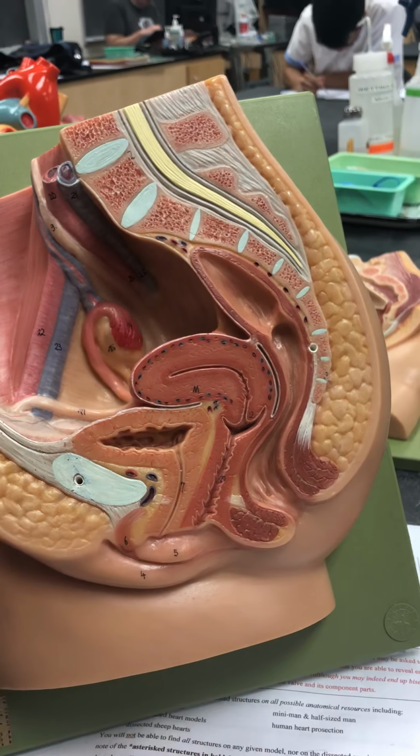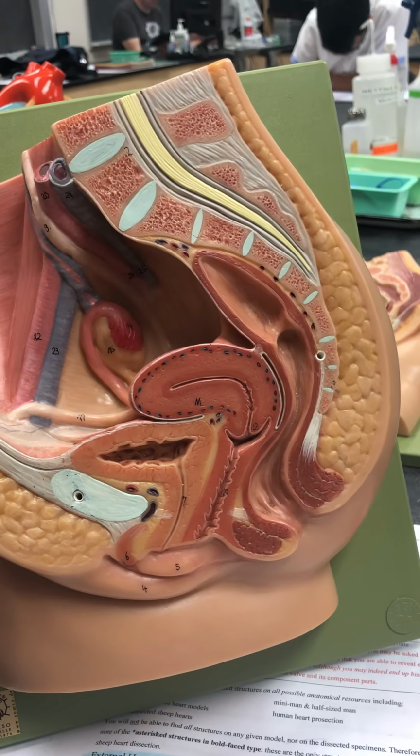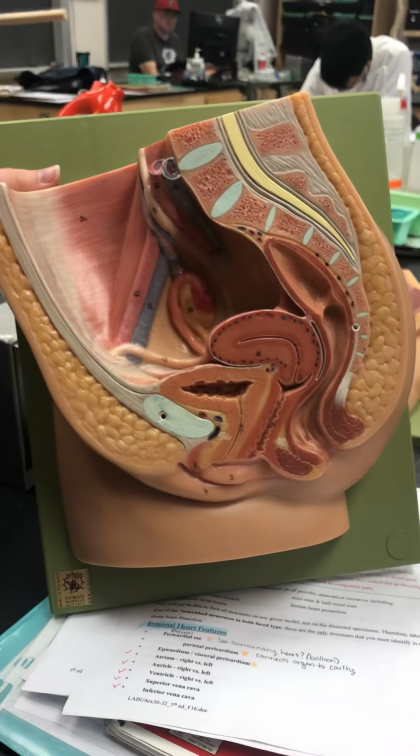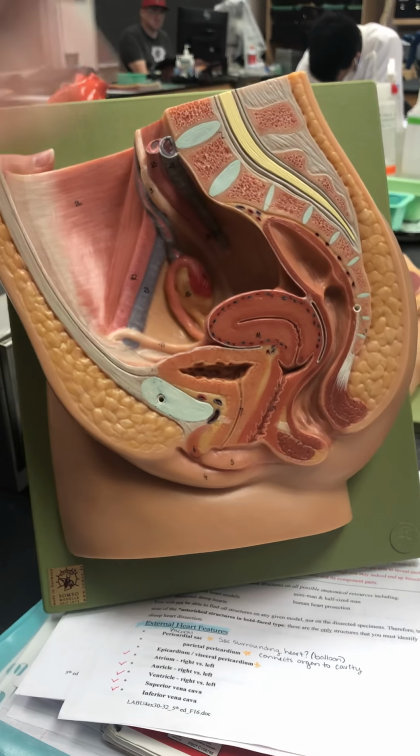And then you have the mammary glands, which aren't seen on this, obviously. Those are just the glands coming off of the breast. Then you have the nipple surrounded by the areola.